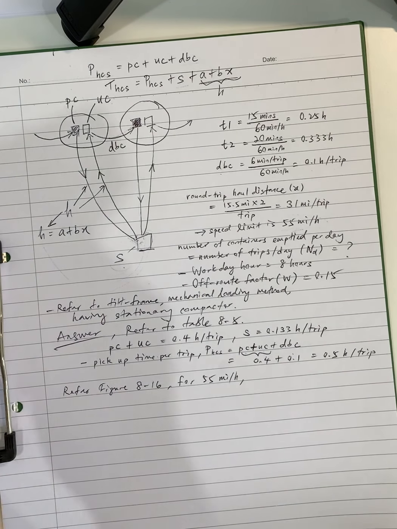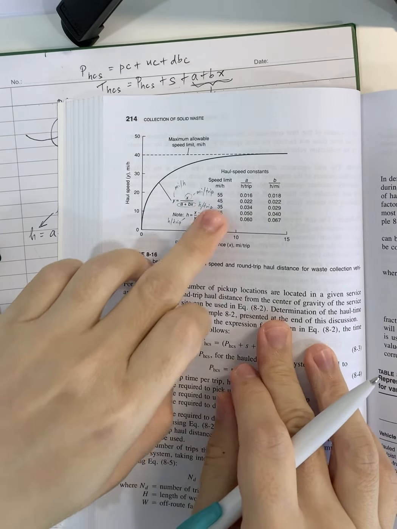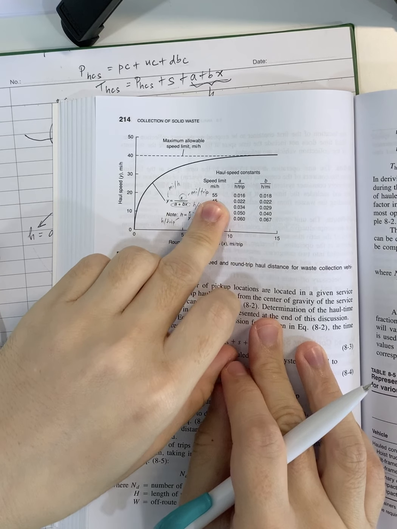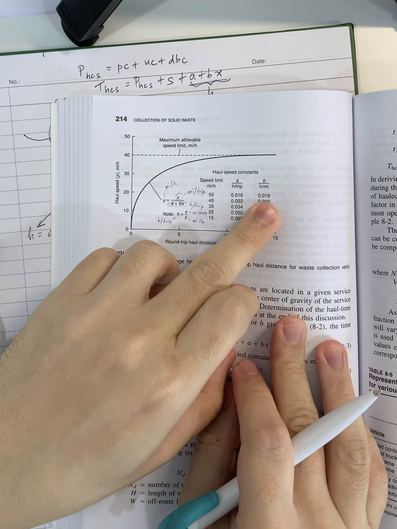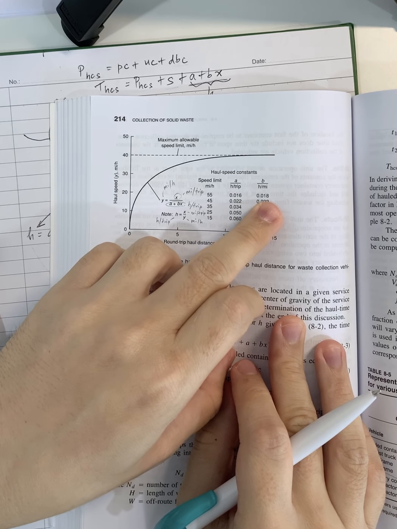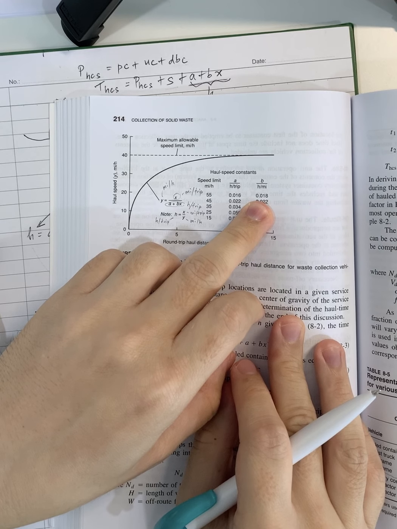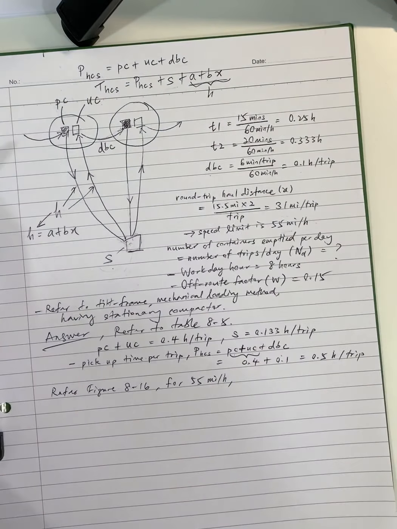So let's check out figure 8.16. We know the speed limit is 55, so we can find the A and B values. A is 0.016 hour per trip, and B is 0.018 hours per mile. Let's write it down.